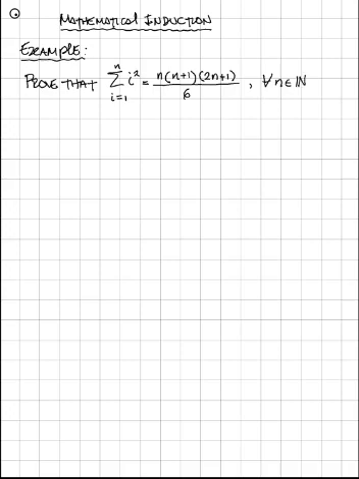Okay, so what we normally do is three steps. What we normally say is: let P(n) equal the left hand side, so it's this expression, and we call Q(n) the right hand side.